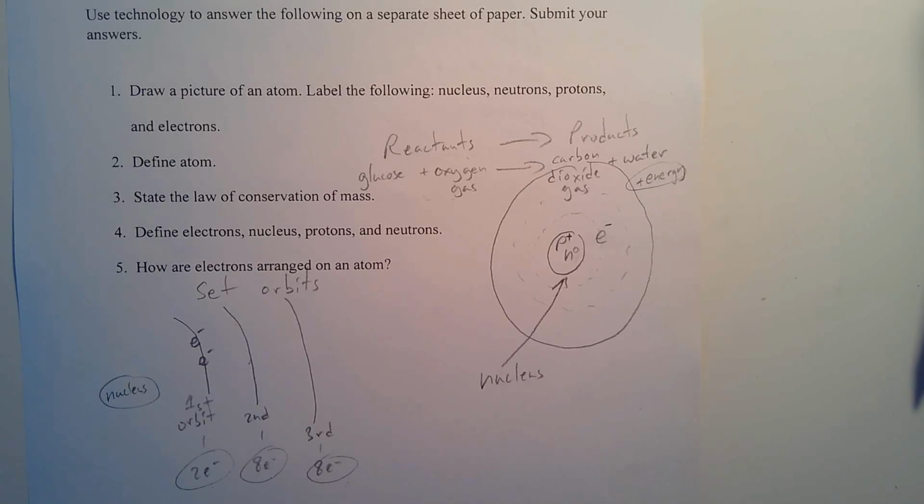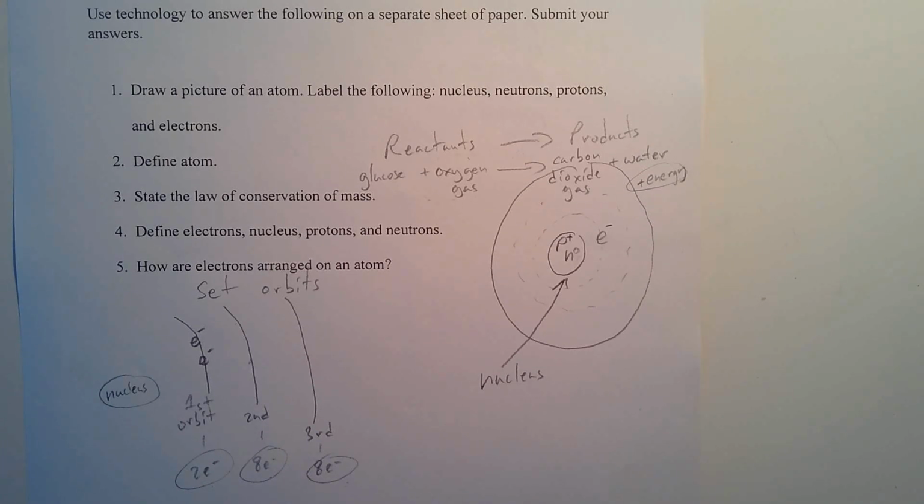Same thing: I'll have you use technology to research and get those answers, and I'll go over the answers with you in the next lesson I post on Thursday. So you've got a couple of days. Let's try to get that completed.